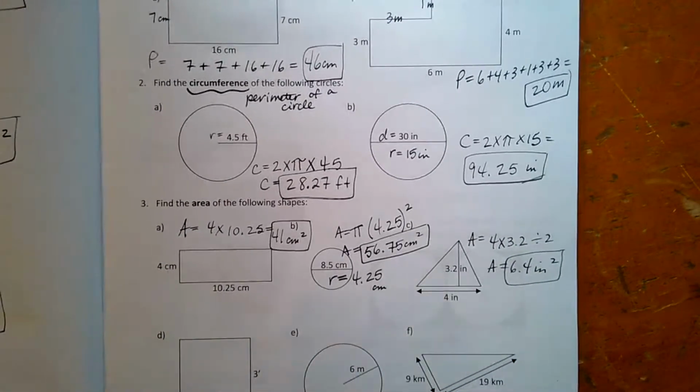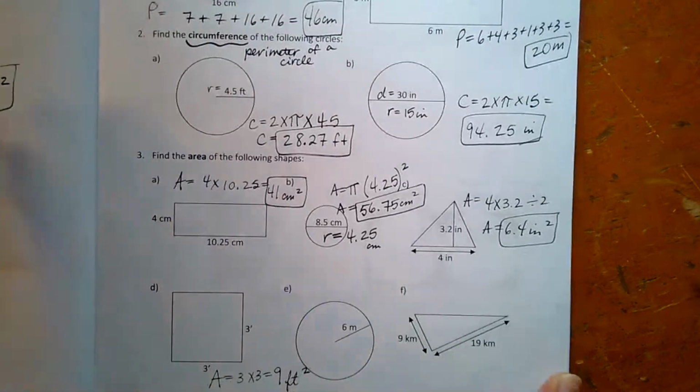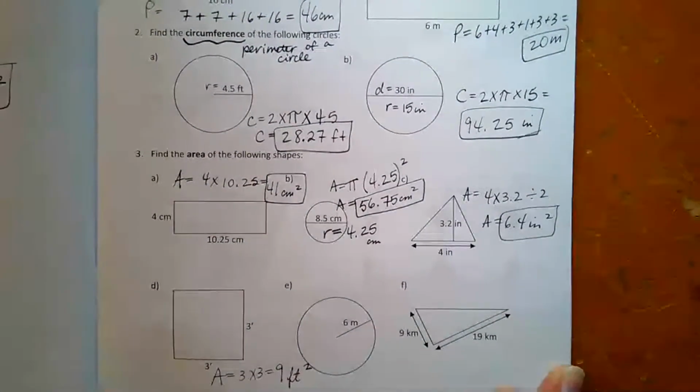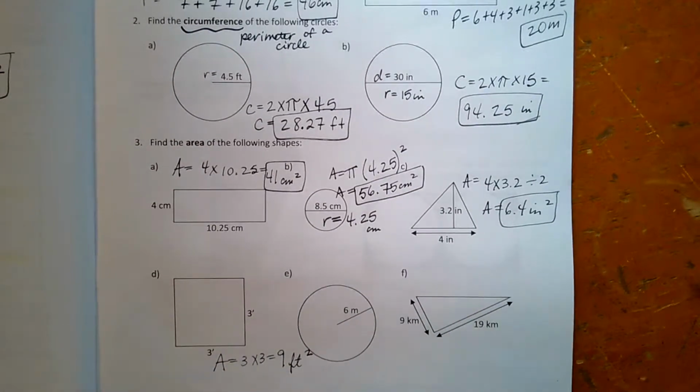Moving on to part D. Well, this one's very easy. I don't think I need a calculator for 3 times 3. 9. Now remember, this is feet. That little dash uses feet, but I'm not going to use the dash. I'm going to write out the word feet squared. If I use the dash and then a 2, it would almost look like 9 exponent 12. So when you're doing units squared or units cubed, don't use the little dashes. It's very confusing.